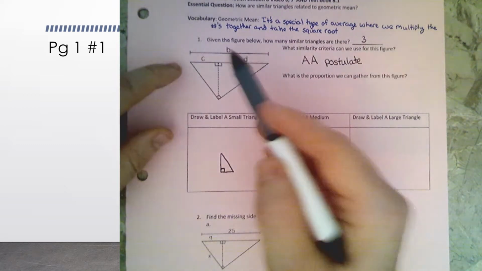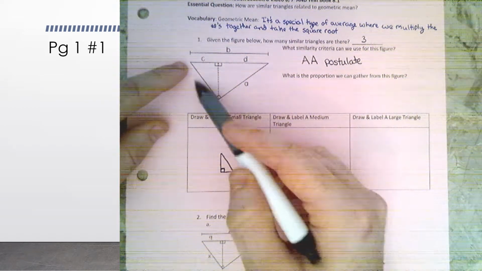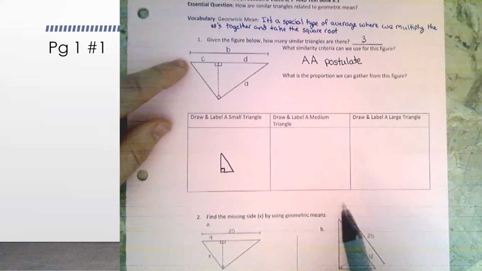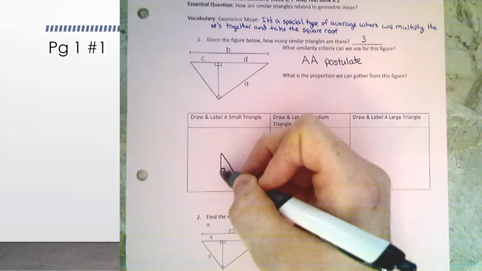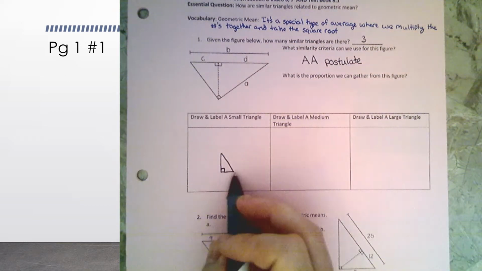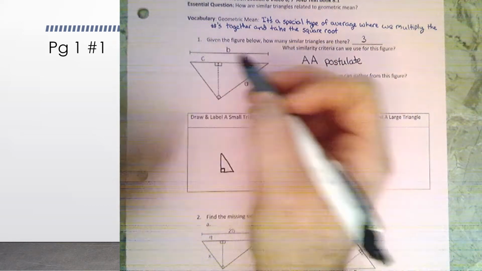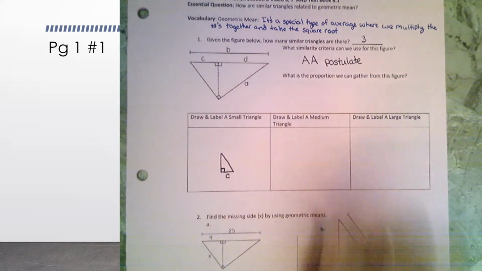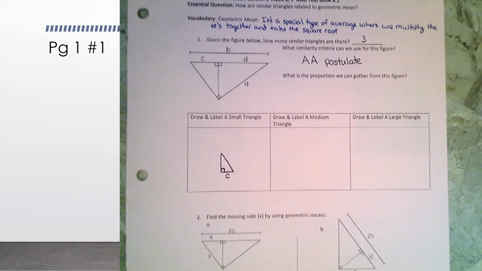Now with the small one, the only thing I know about any of its length is that this portion here has been labeled as C. So with the way that I drew it, I have the long part of the right triangle and then the short one on the bottom. So if I were to rotate this, C would be right there. So for me, with the way that I have it drawn, C would be there.